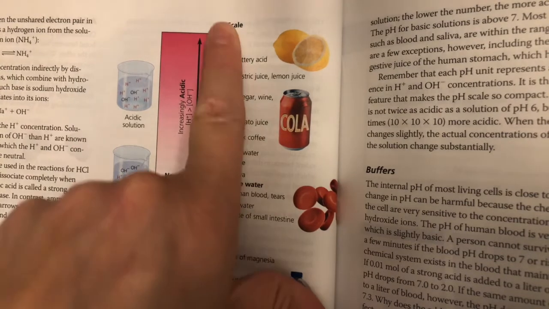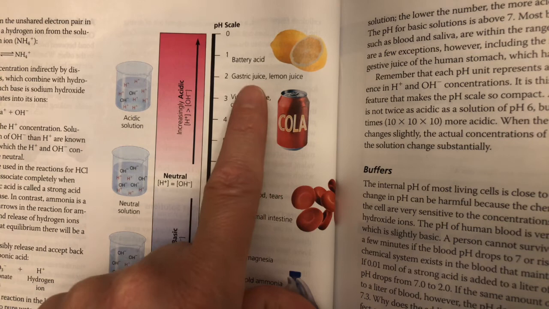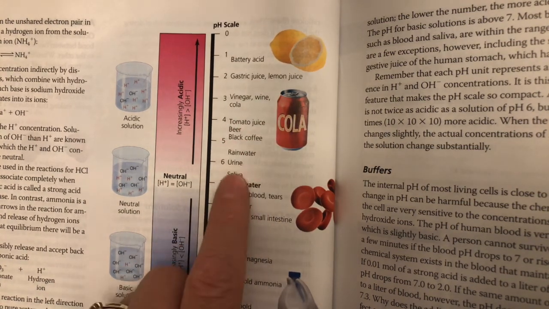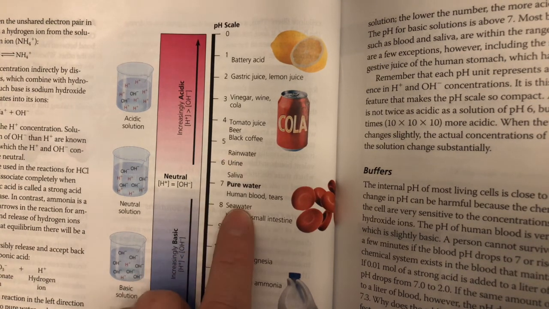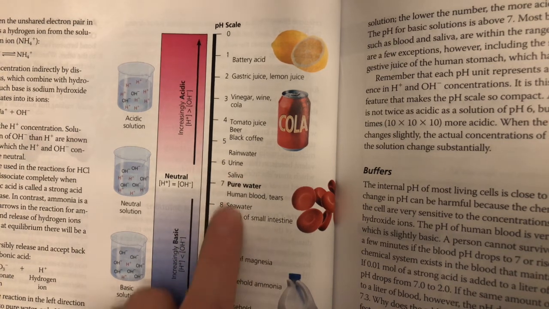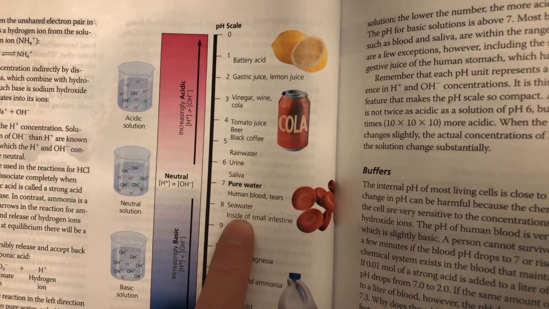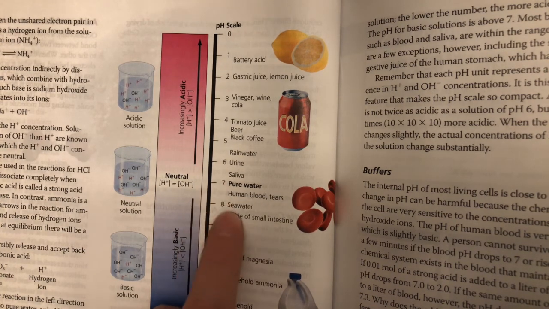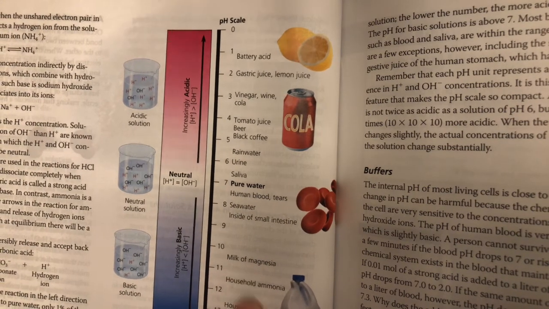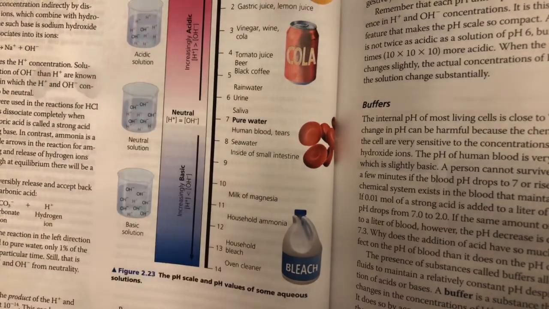You can see 0, 1 is battery acid, 2 is gastric, that's in your stomach, lemon juice, vinegar and wine, rainwater, slightly acidic, urine slightly acidic, pure water. Blood is just over 7. It's slightly basic, but very, very close to that 7. Then you can see seawater, milk of magnesia, which is a medicine for upset stomachs, ammonia, bleach, oven cleaner, and so on. So you can kind of see that.